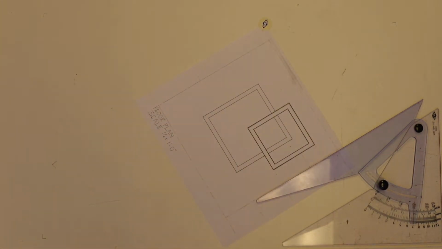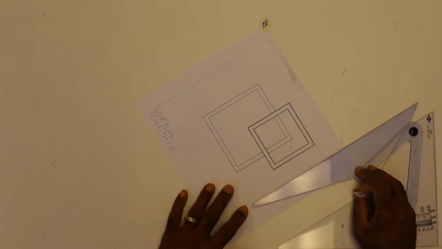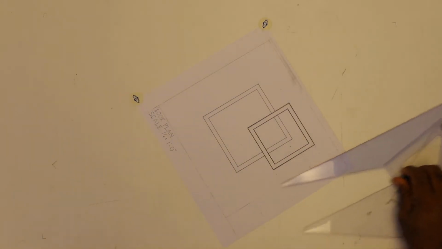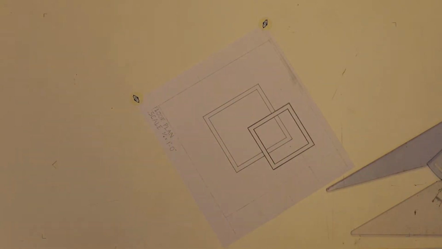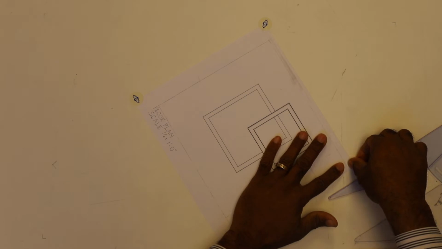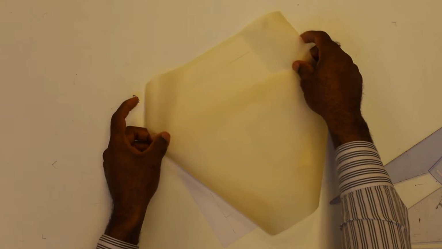Okay. So we will tape our sheet down. Now the next thing we will do is lay our trace paper over top of the sheet, and the rolled edge will be placed flat.